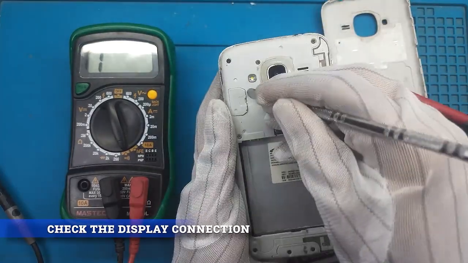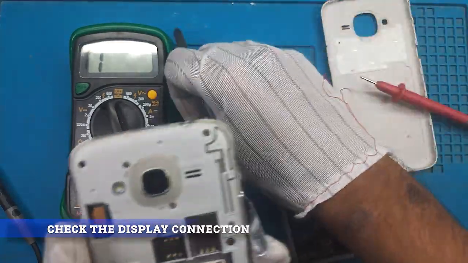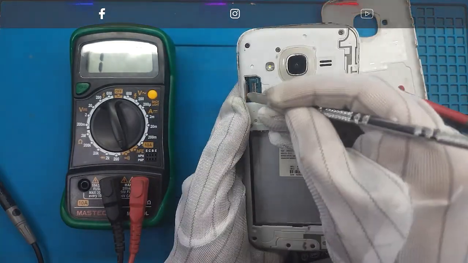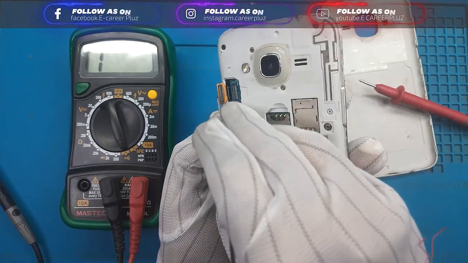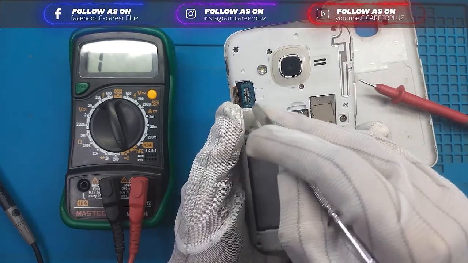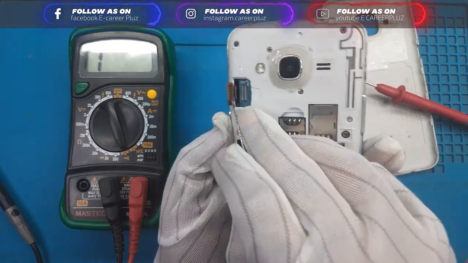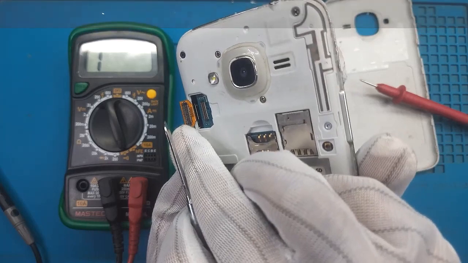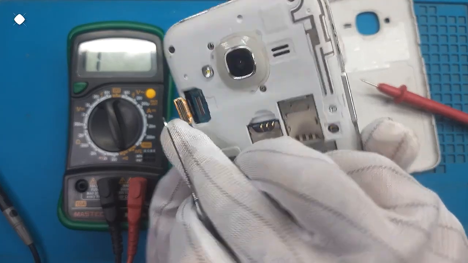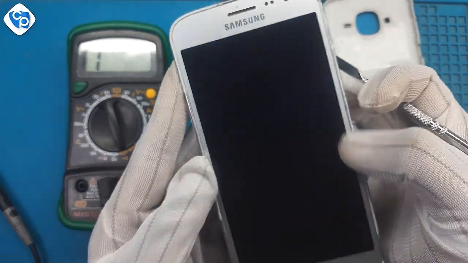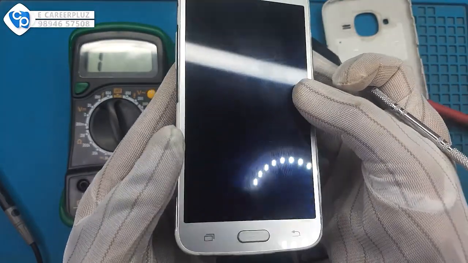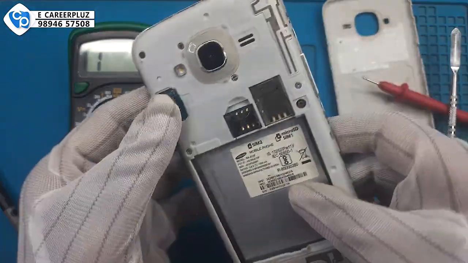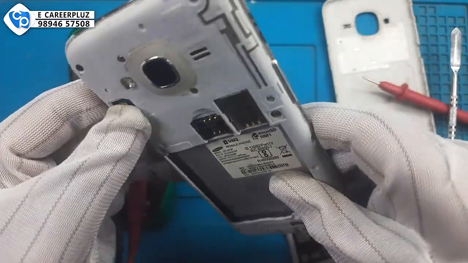Now I have opened the closing panel. Here you can see the display connector. Forming of carbon-like things in display connector also may cause the problem in displaying. If there is any, just clean the display connector with the IPA solution and you can insert the battery and switch on the phone. The phone will switch on. But here there is no damage in connector, no carbon-like thing, nothing else. Also, there is no damage or crack in touch and display.